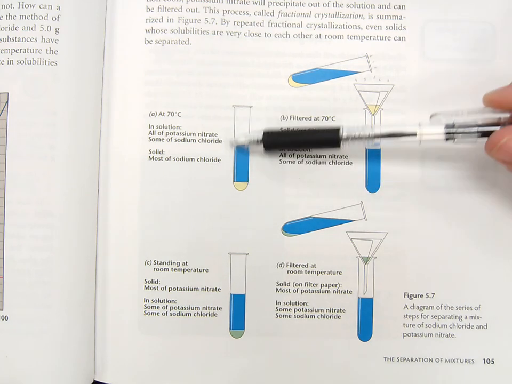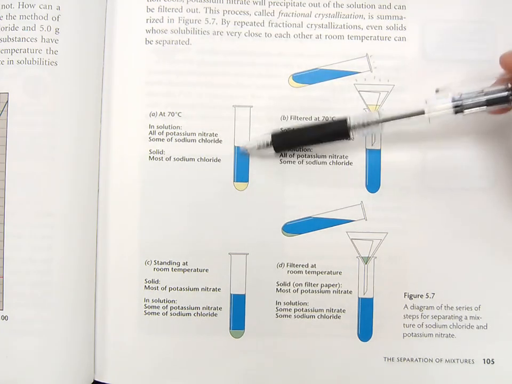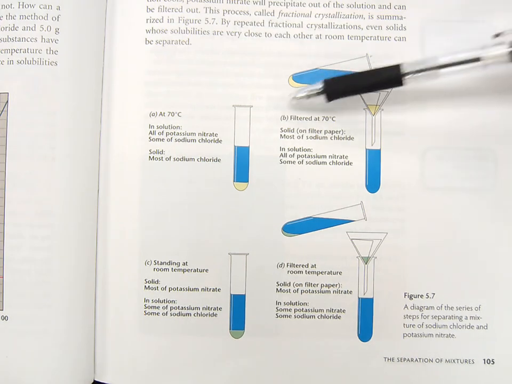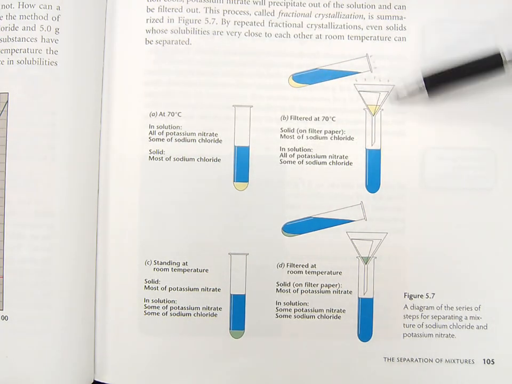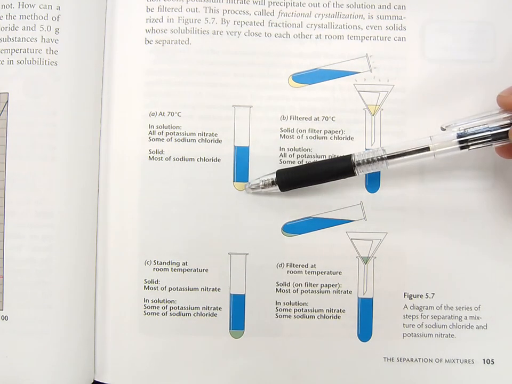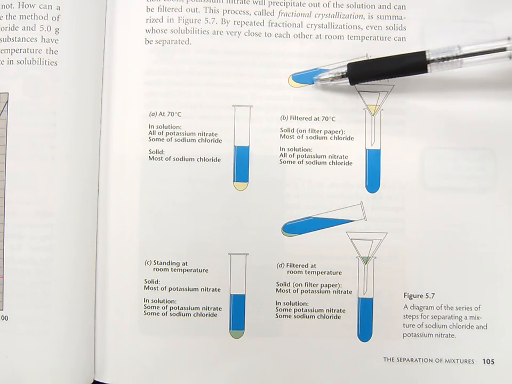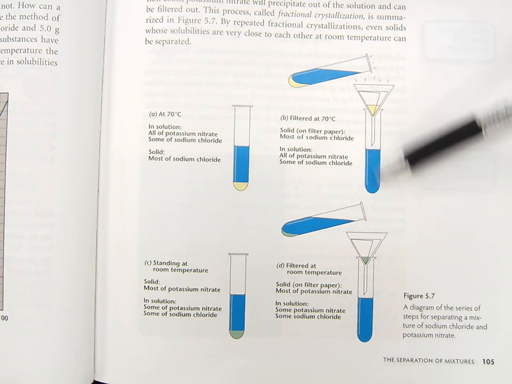from yesterday. So we take this solution, remember it's still heated, so all the potassium nitrate's dissolved, and we're going to filter it. So this is part A, and now we're on to part B where we filter it. And remember, we're going to keep it warm here. When we filter it, all of the sodium chloride, which is the yellow stuff, will get stuck in the filter paper, and the liquid solution will go through the filter paper. And remember, we call this the filtrate.